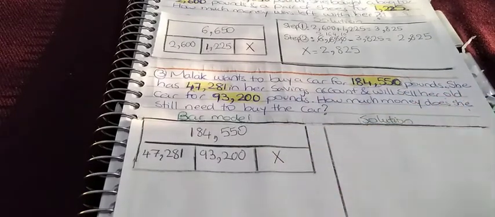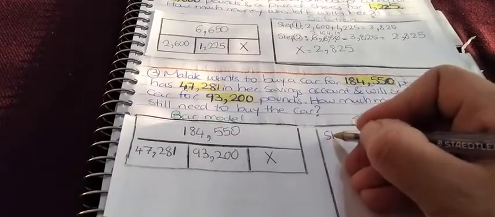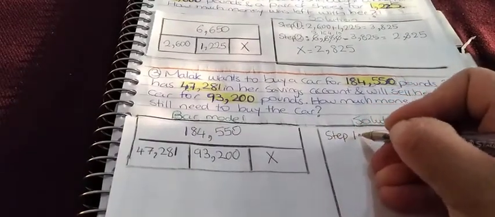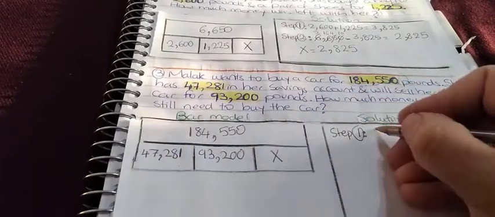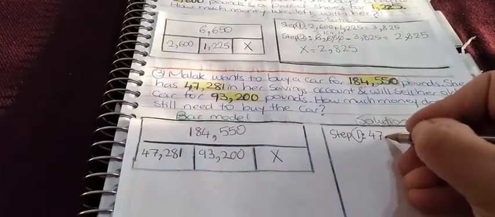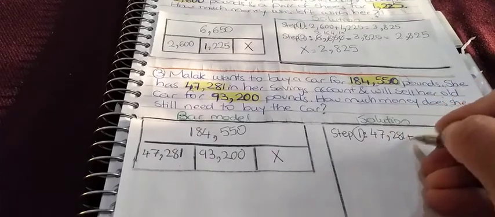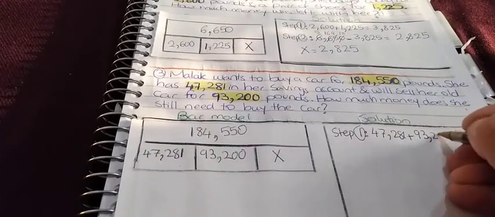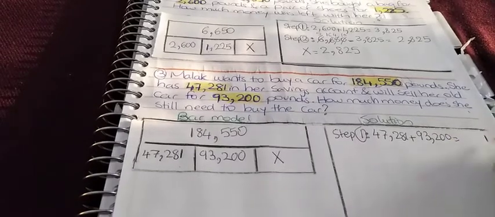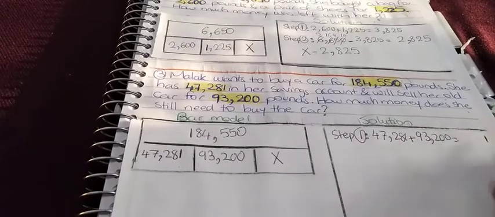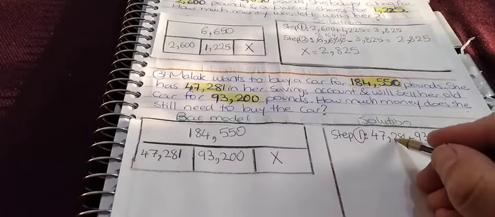Okay? First of all, step 1, we are going to add these two numbers, 47,281 plus 93,200. Okay, so 1 plus 0 equals 1. Okay, 8 plus 0 equals 8. 2 plus 2 equals 4.